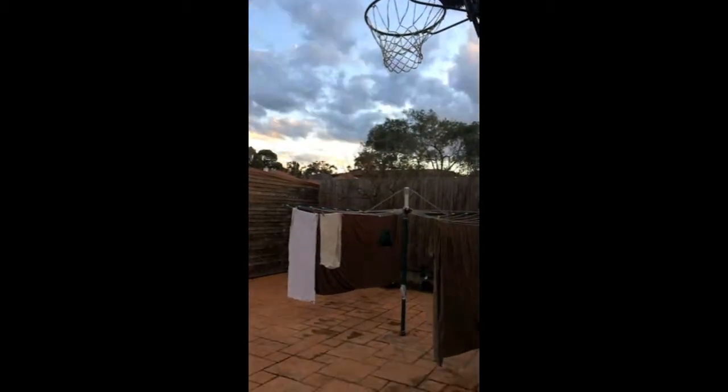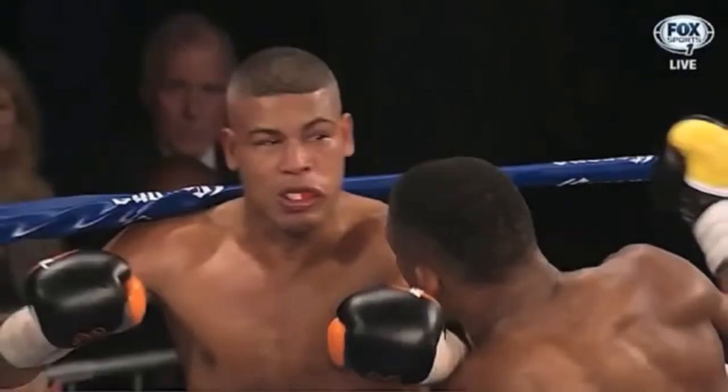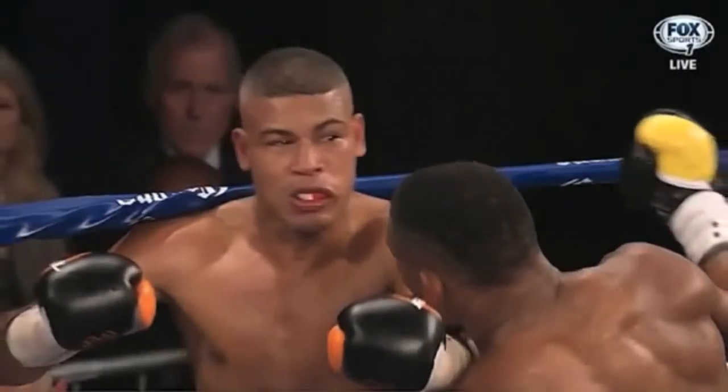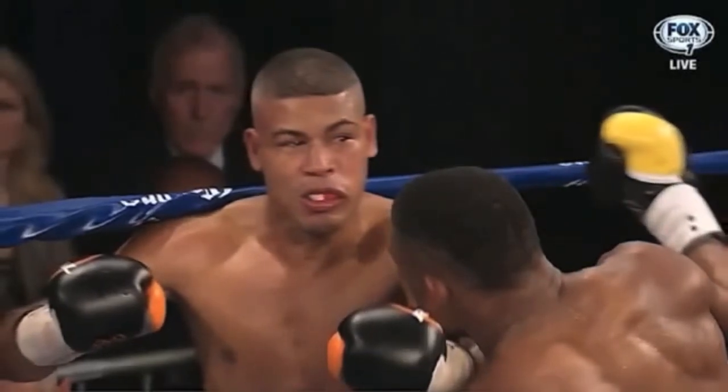Inertia is Newton's first law of motion, defining that an object remains still unless an external force is applied to it. When a basketball player shoots, several external forces act upon the ball. Were it not for these forces, the ball would continue to travel in its current direction.